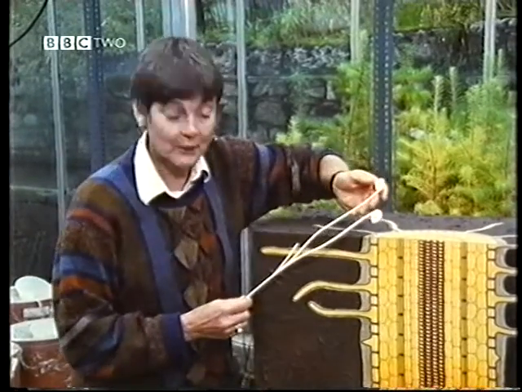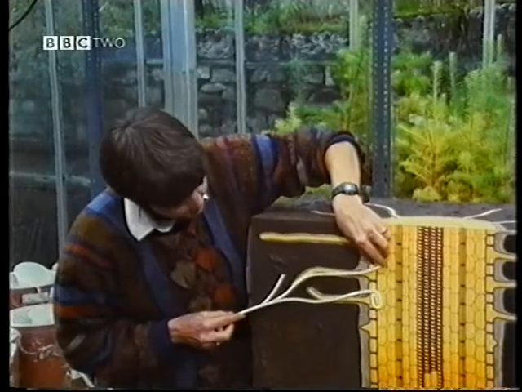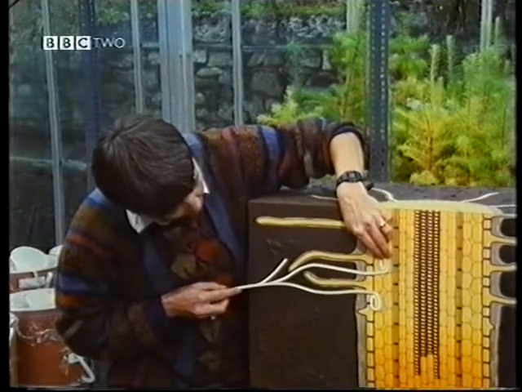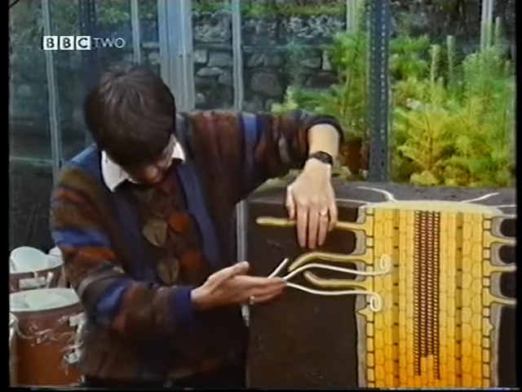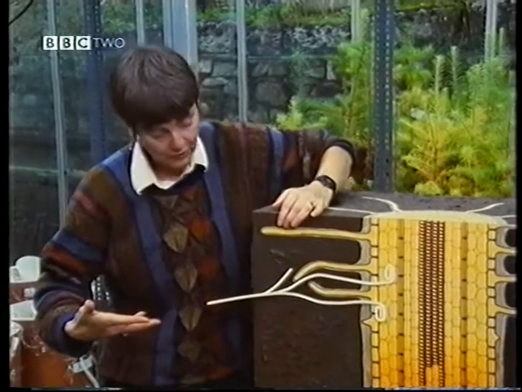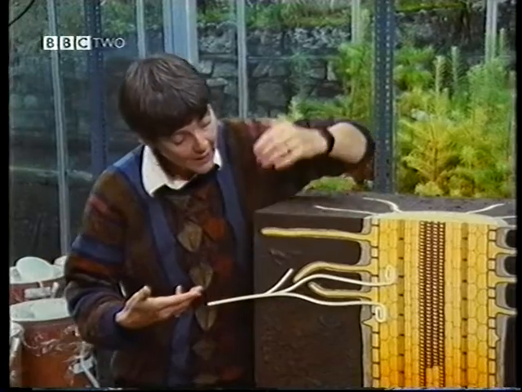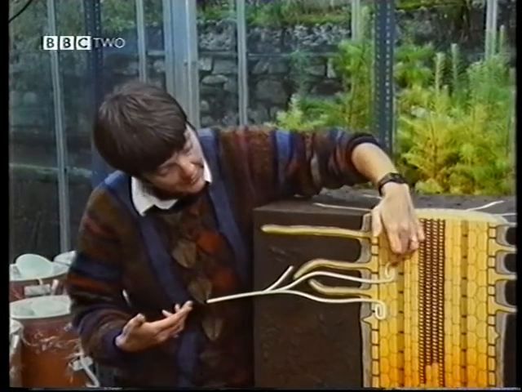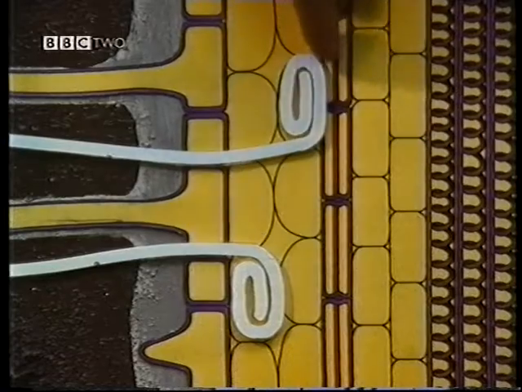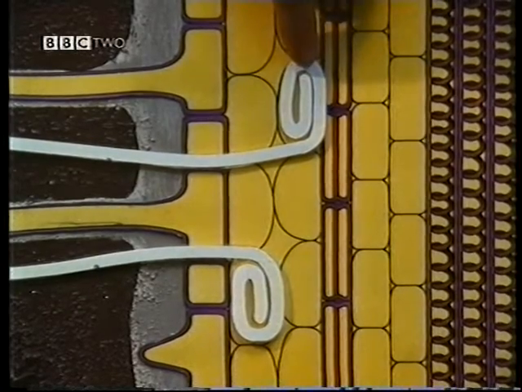This is an endomycorrhizal hypha, just one of them. You've got to imagine lots of these sticking out of the root. They protrude way out into the soil, absorbing phosphate very efficiently out here, far beyond the root hairs. And then they deliver the phosphate into the cortex, and we've shown the hyphae actually ending inside the cells here with this little spiral structure.